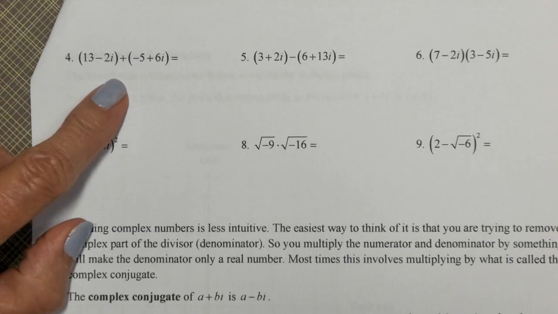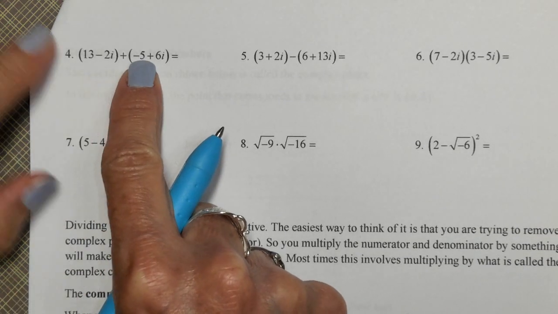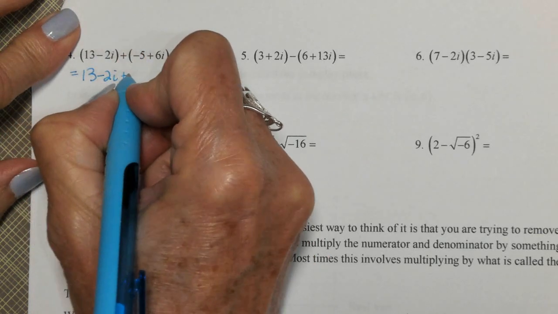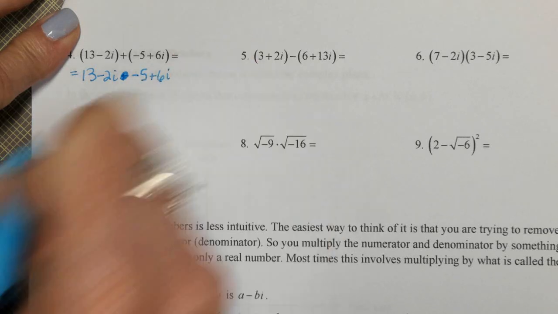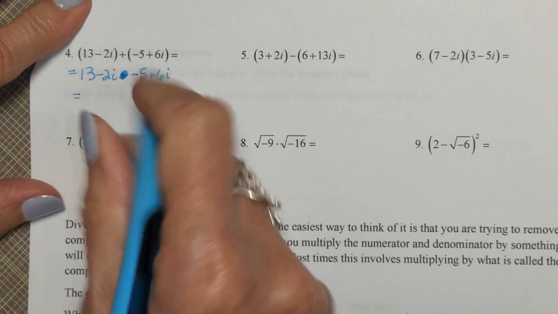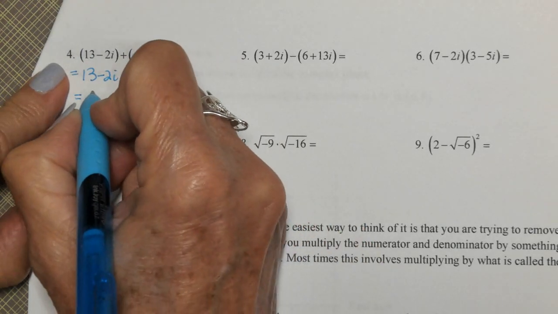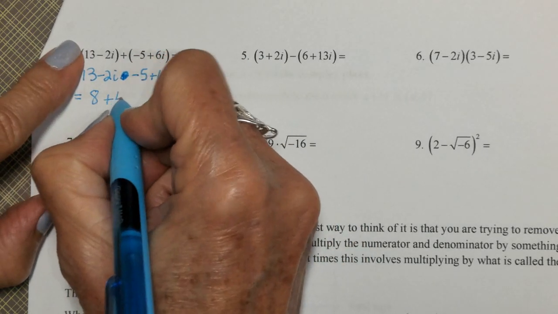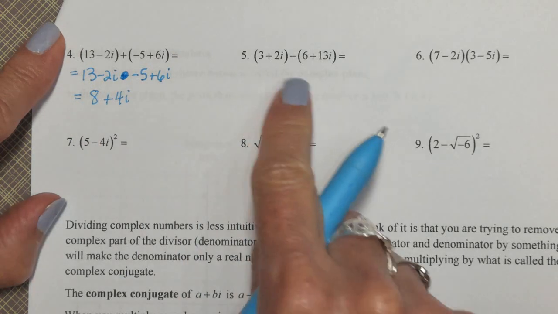Adding two complex numbers together. Well, if you're adding two complex numbers together, we can just get rid of those parentheses. Adding the two together, just get rid of the parentheses and then add the real parts together. So 13 minus 5, and then add your imaginary parts together, and you're done. Okay?